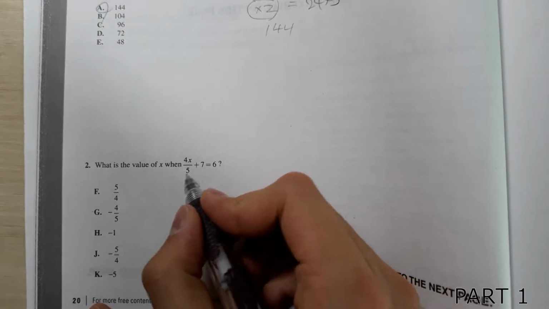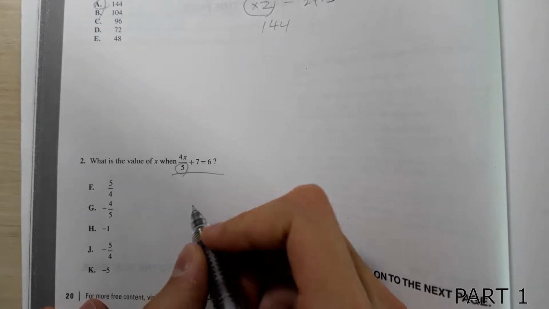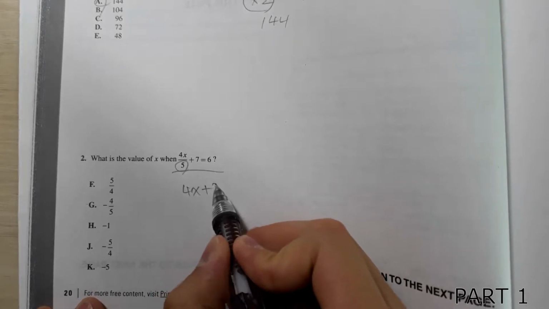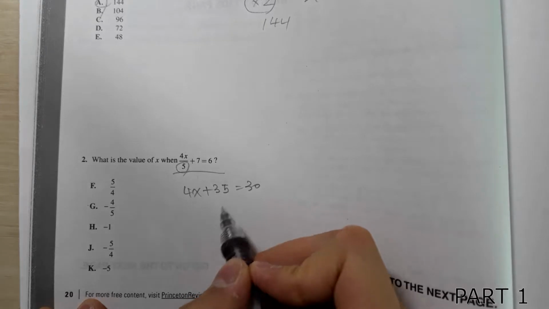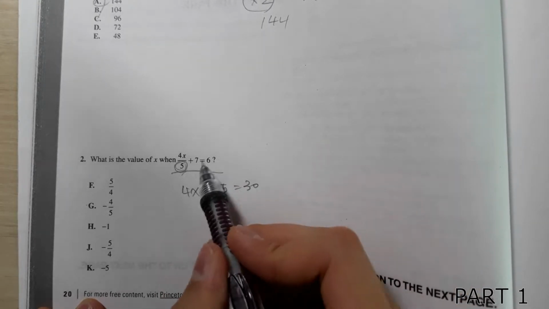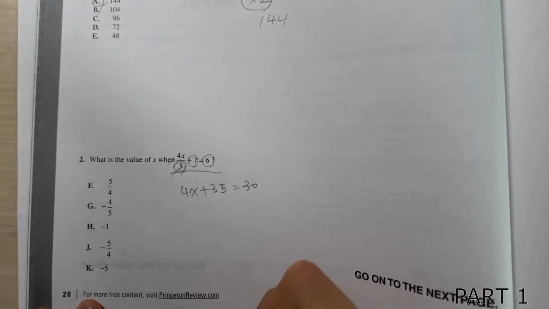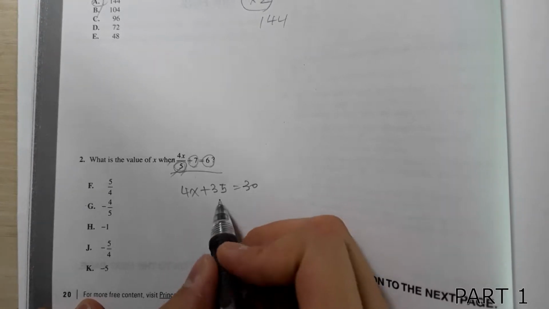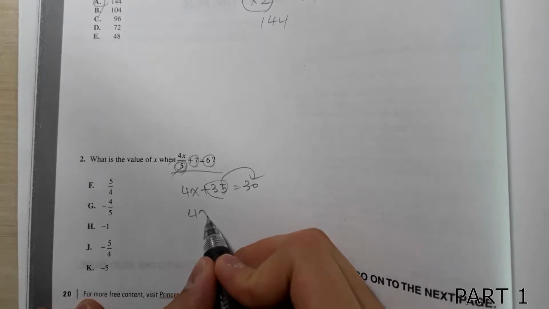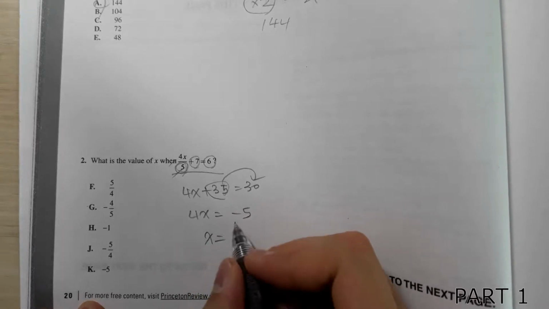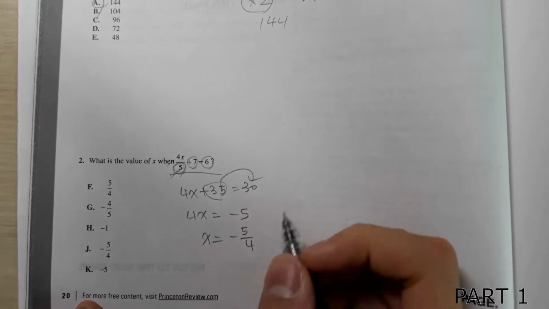Okay. What is the value of x? First of all, we should eliminate this 5. In order to do that, we should multiply by 5, which is 30. Because this 5 multiplying by 5 also influences the 7 and 6, and it cancels out this denominator. Okay, then we move this to the right side, which makes 4x equals minus 5, and it will equal minus 5 over 4, which is x.